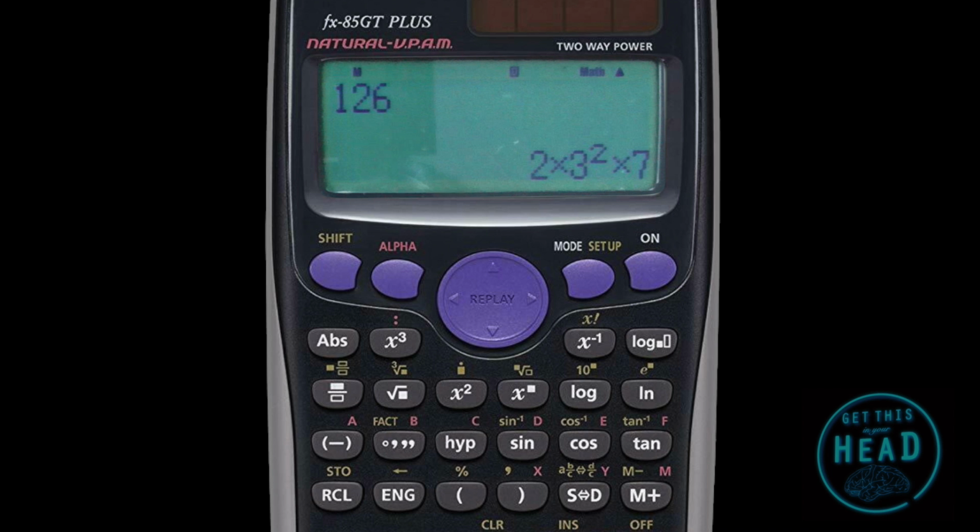And from there then, I can compare lists of prime factors in order to find the highest common factor or lowest common multiple really quickly and easily. If you have a calculator, know how to use it.